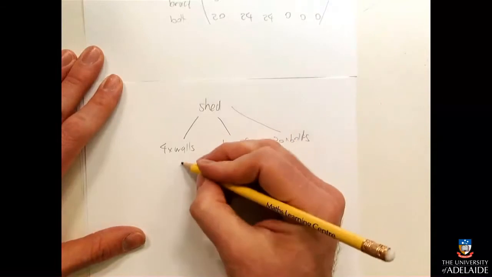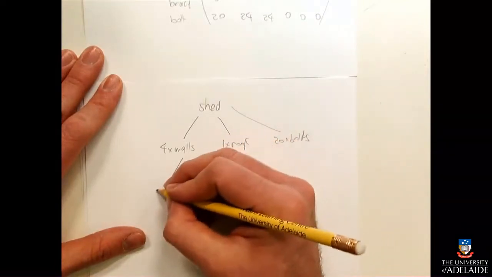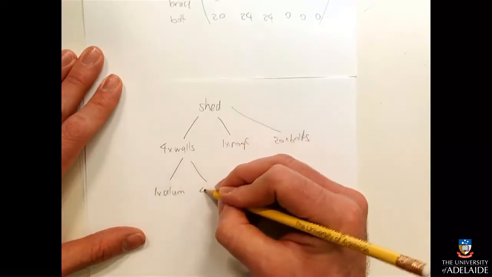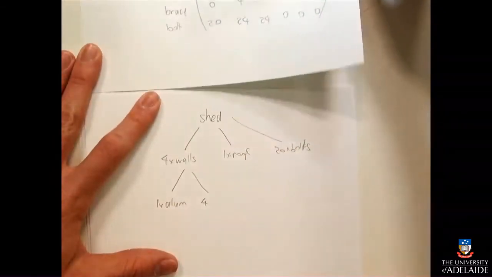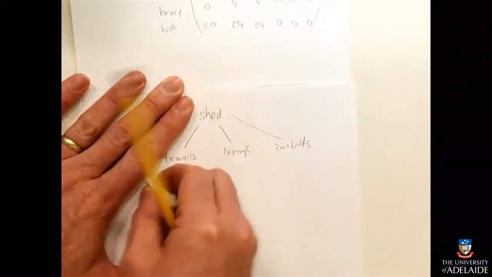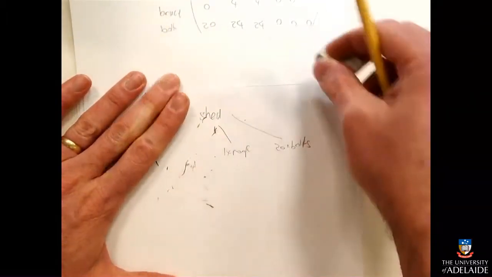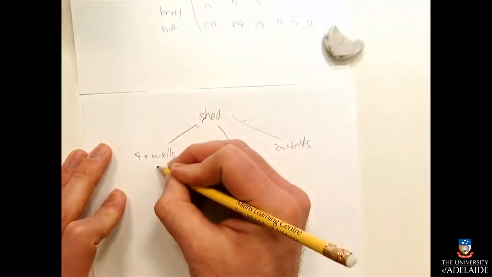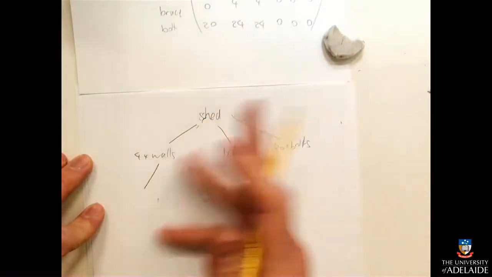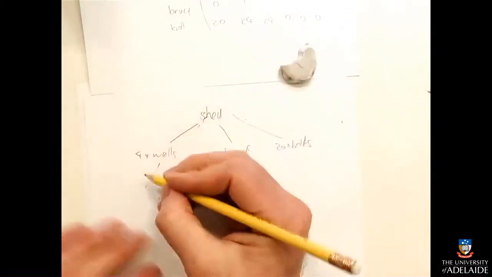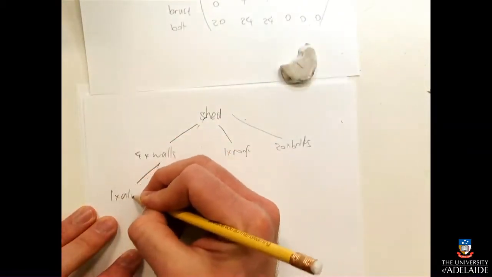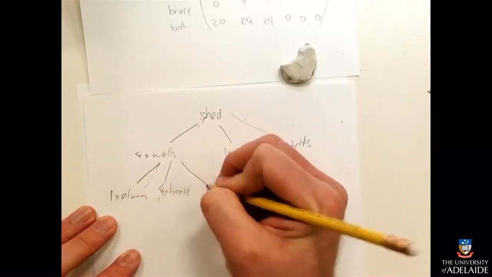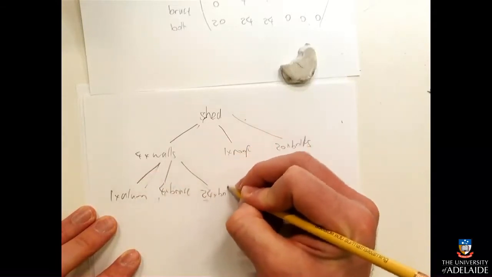And then the walls are made of 1 piece of aluminium, 4 braces and 24 bolts.